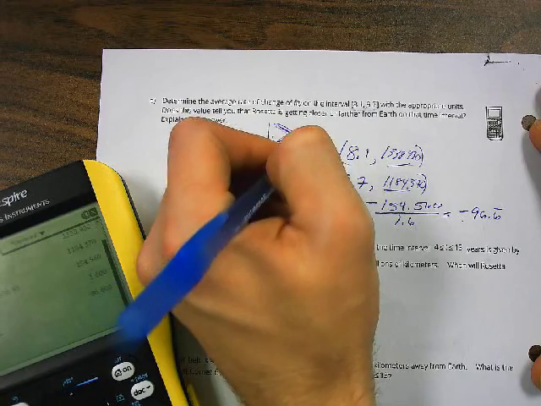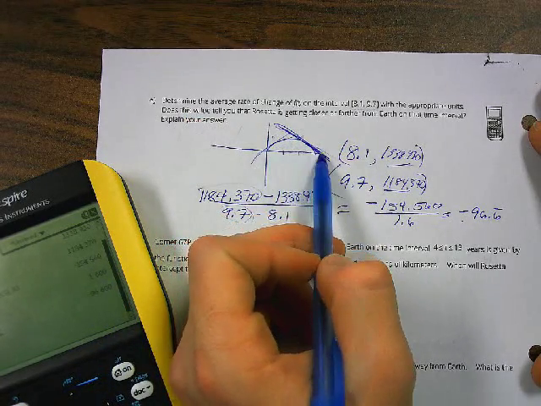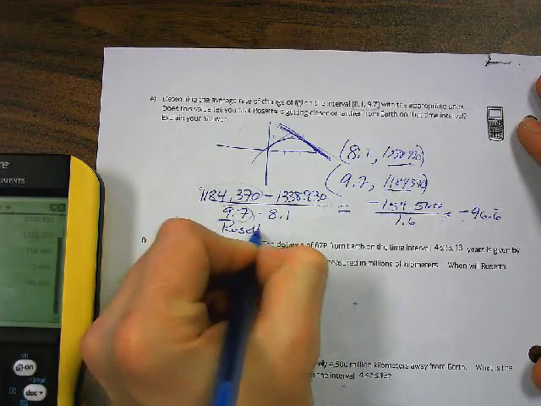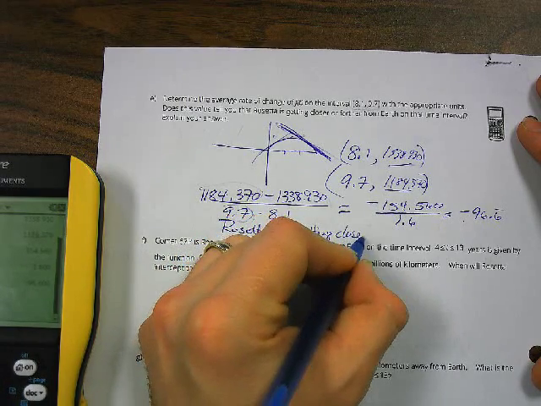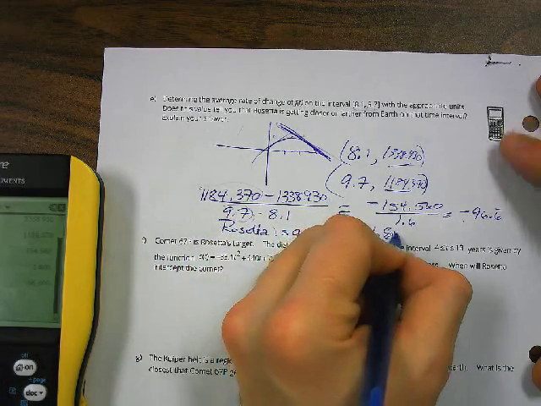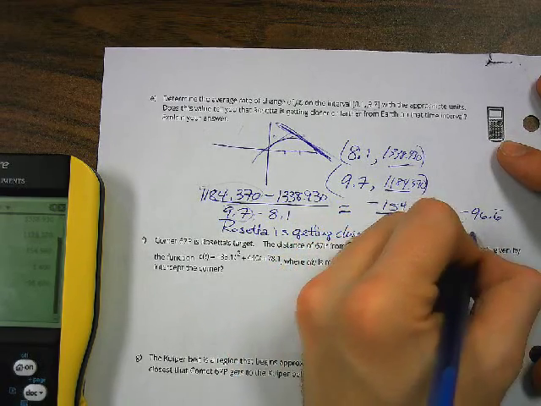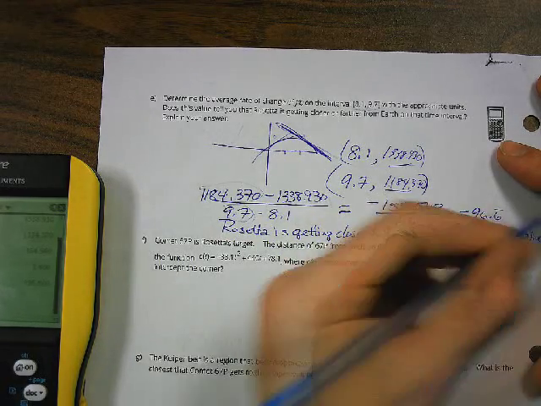If the slope had been positive, again, we would have been on this side of the parabola with a positive slope, and we would have known that Rosetta was getting further away from Earth, not closer. So that's the other way.